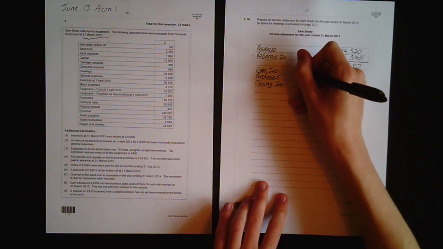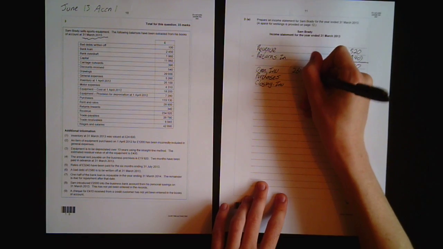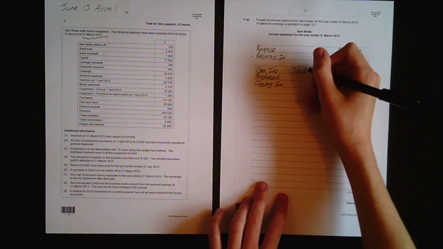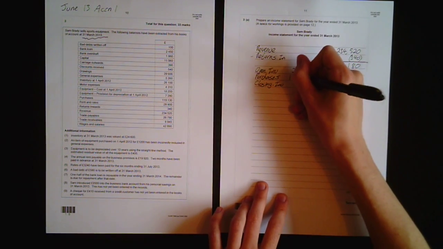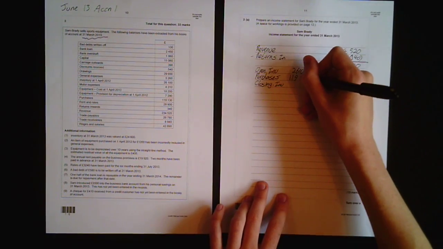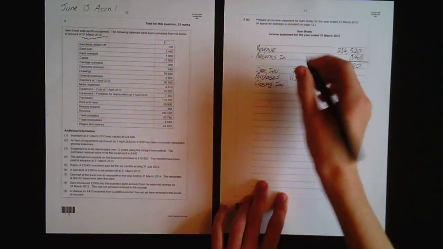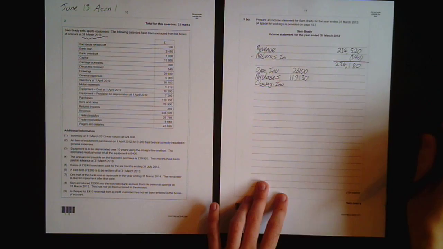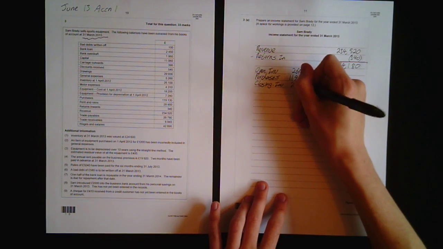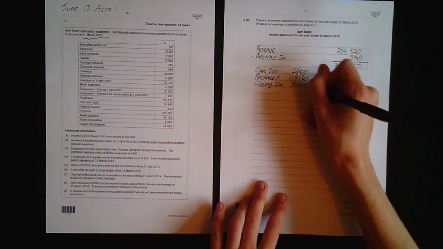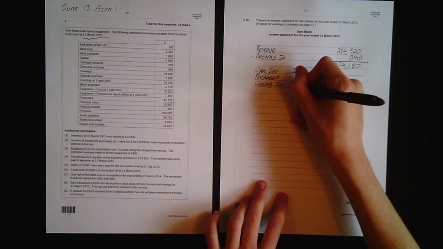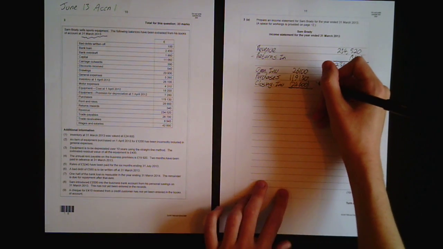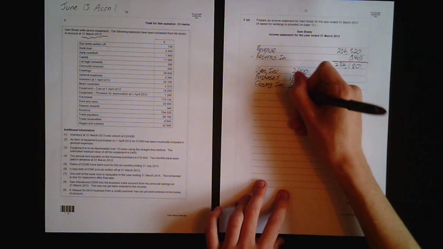So these come to 26,100. We didn't adjust our purchases. No, we didn't. 9,130. I've just lifted those two figures out of here, and the first point in our additional information was that the closing inventory was 24,600, and that brings us to 120,630.